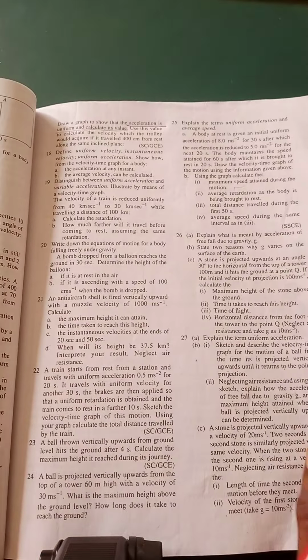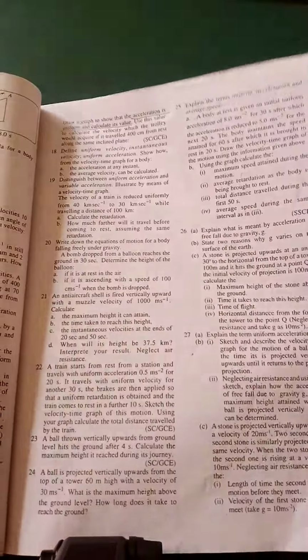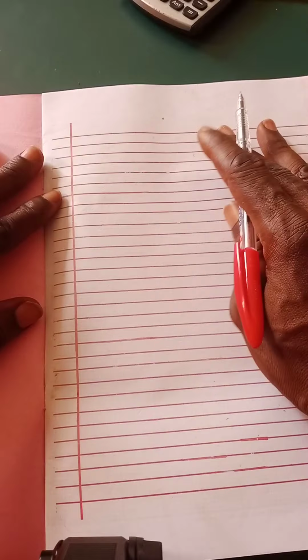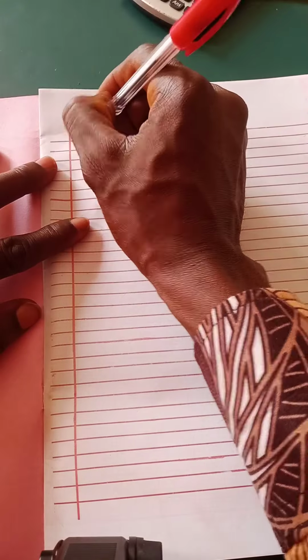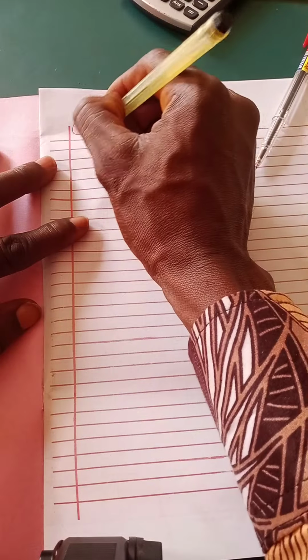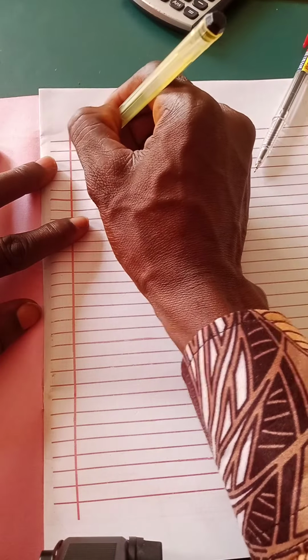This question, trust me, is a very technical question. We will not waste time and we'll go straight away to solve this question. Solution. I told you to look for a graph sheet so that we can do it together. So we'll start. This is question 17. Solution.